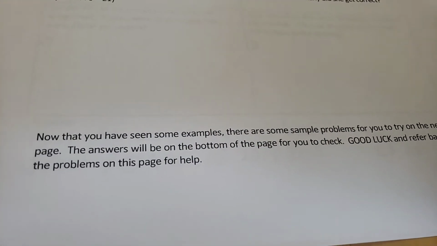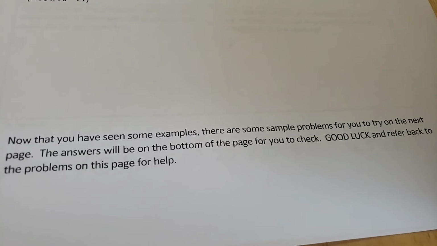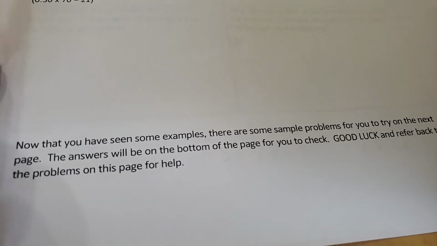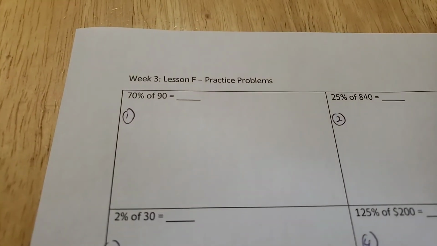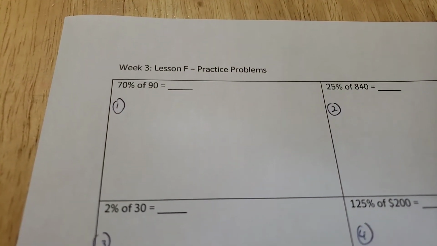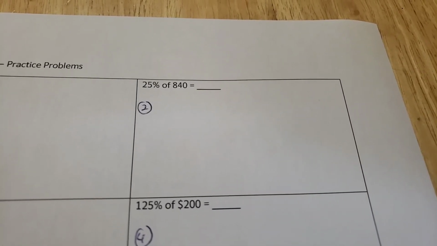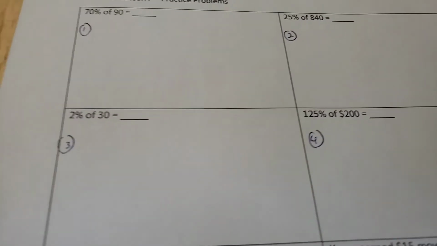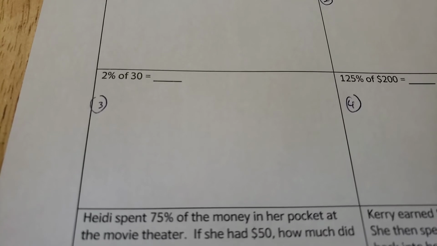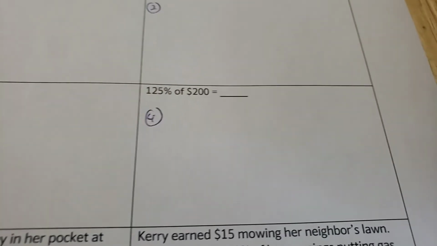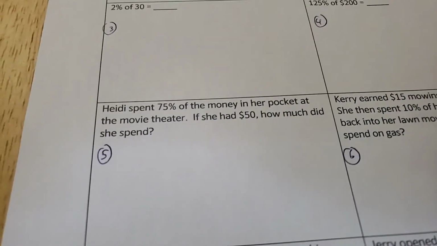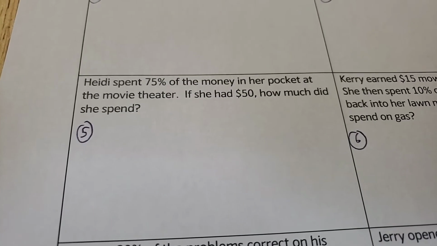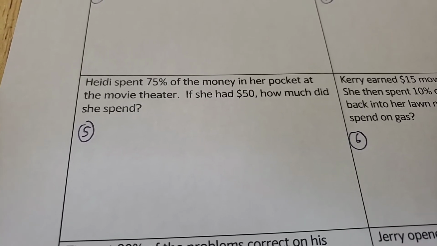So once again, those are some examples, and here's some sample problems for you to work on in the back, and good luck. If we have 70% of 90, we're trying to figure out how much that'll be. What's 25% of 840? What's 2% of 30? 125% of 200. And then we have a couple word problems here.